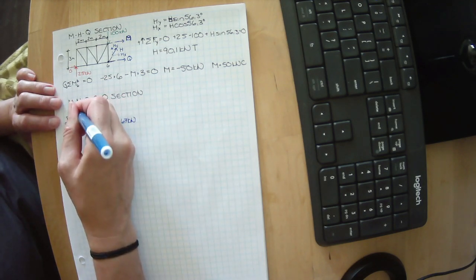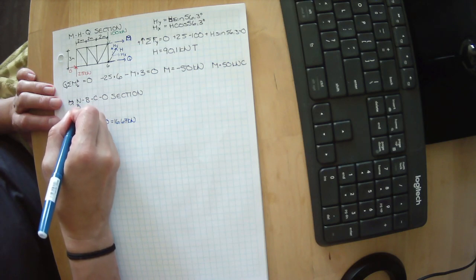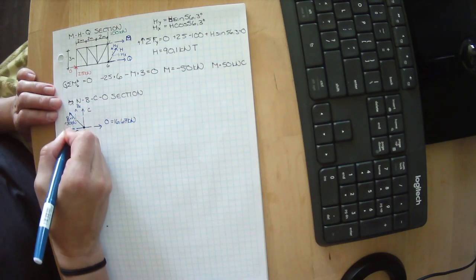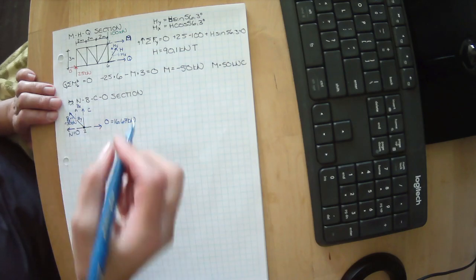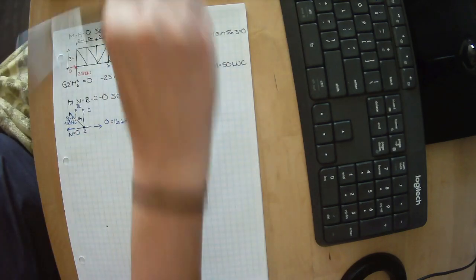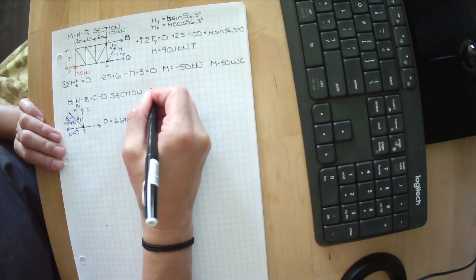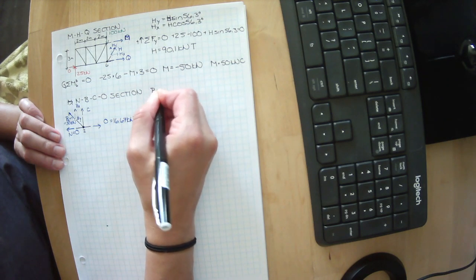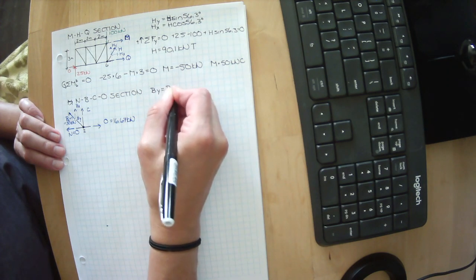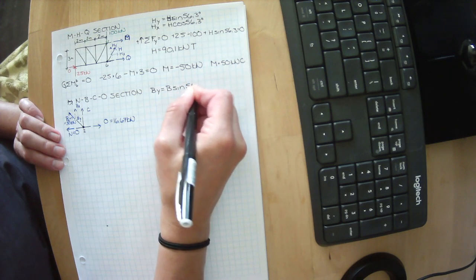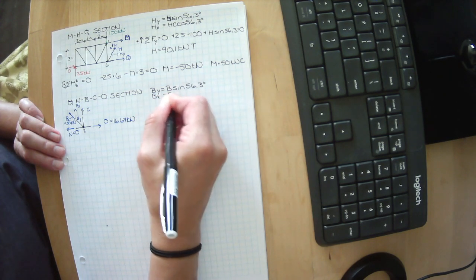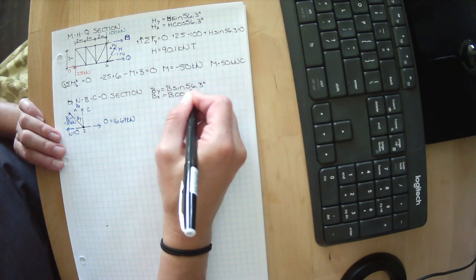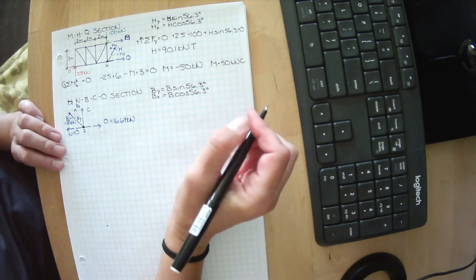We have BX and BY. We know that BY equals B times the sine of 56.3 degrees, and BX equals B times the cosine of 56.3 degrees.